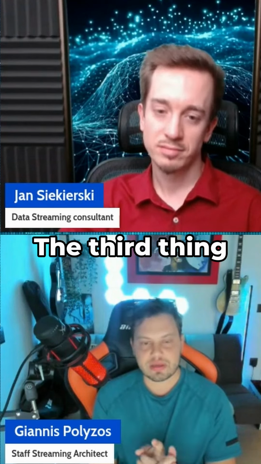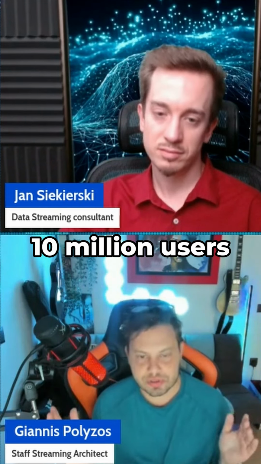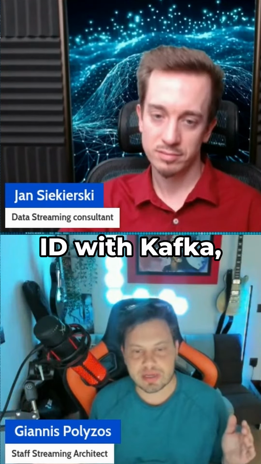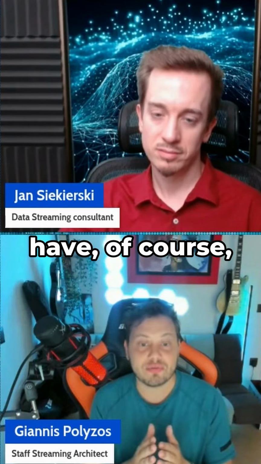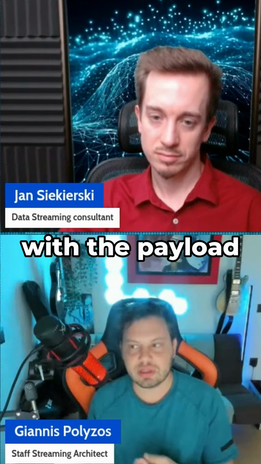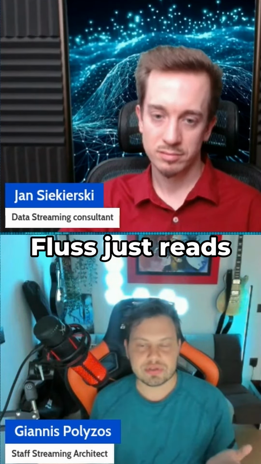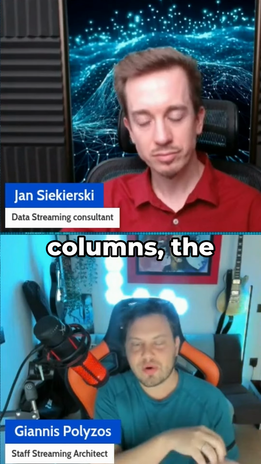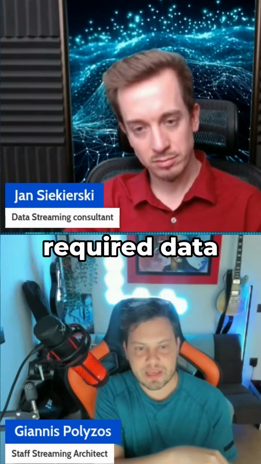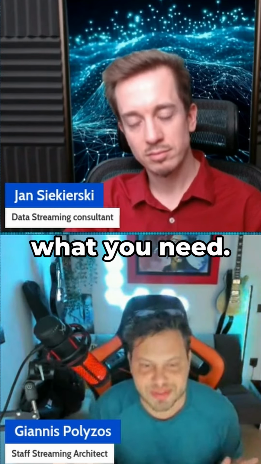And the third thing is predicate pushdown. Imagine you have a stream of 10 million users, and you're only interested in a particular user ID. With Kafka, you will have, of course, to consume the whole stream, transmit all the rows and all the columns with the payload, and just do the filtering on the client side. Fluss just reads the required columns, the required data from that particular user ID only. It's similar to a database. You only read what you need, yeah.